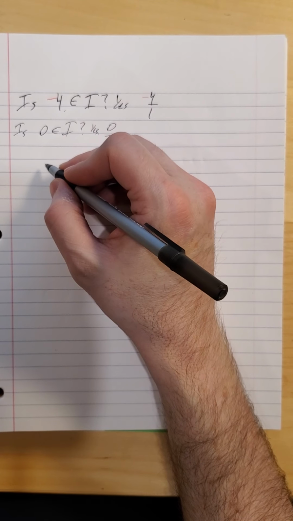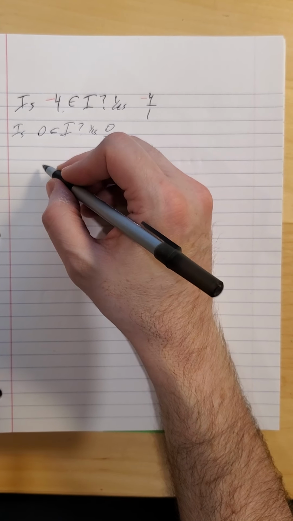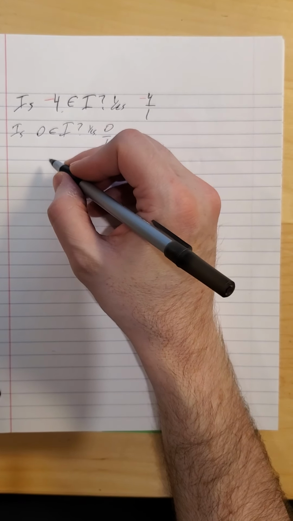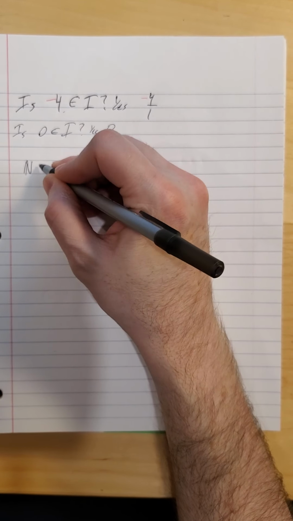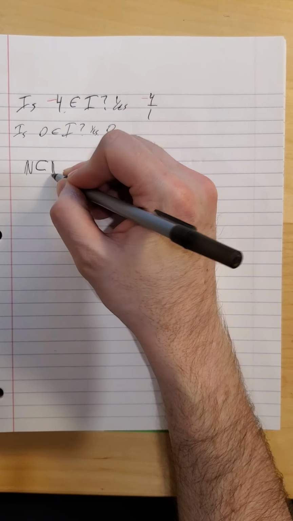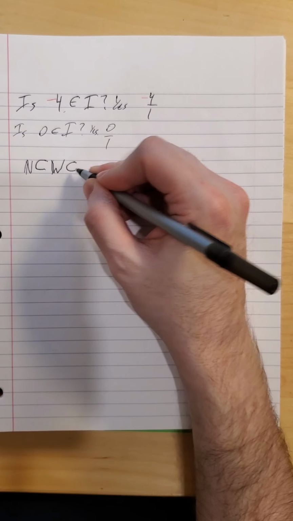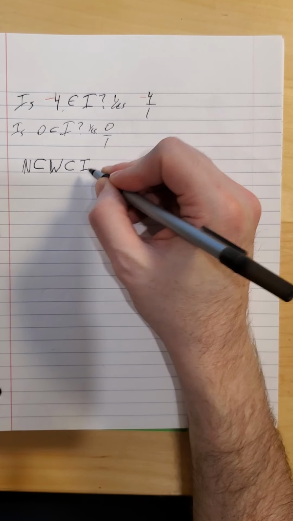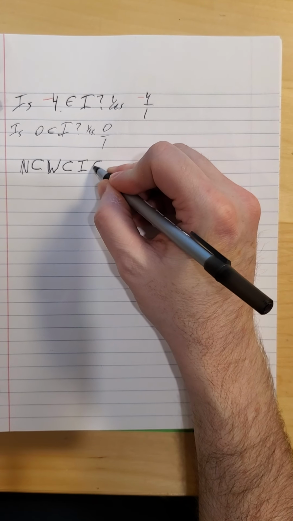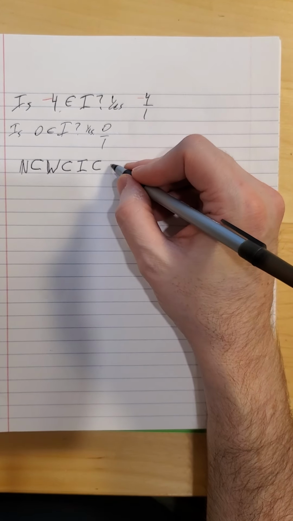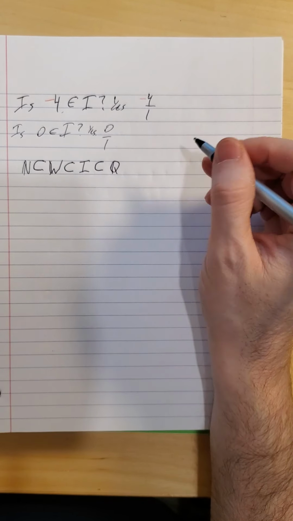So all of our natural numbers, whole numbers, and integers are contained inside of the rationals. So the naturals are a proper subset of the whole numbers. Whole numbers are a proper subset of the integers. Well, both of these are proper subsets of the integers. And the integers are a proper subset of the rational numbers.